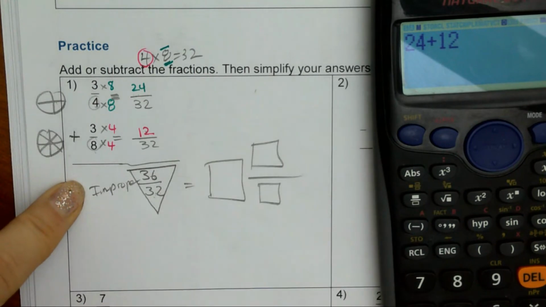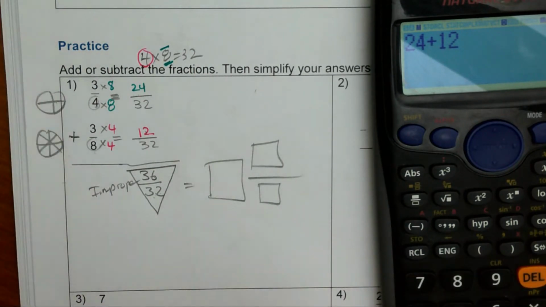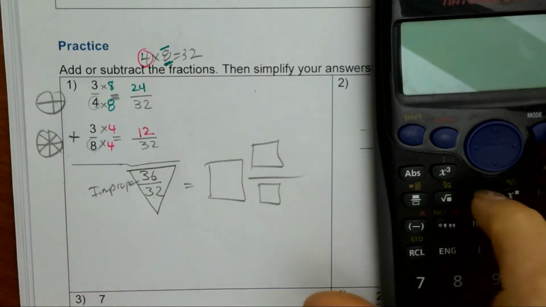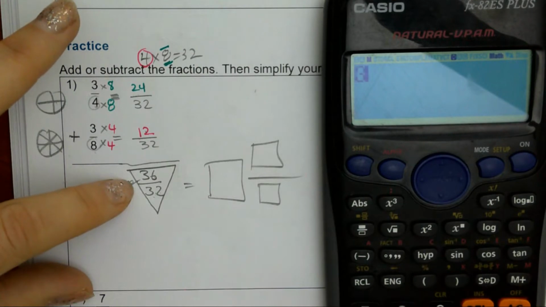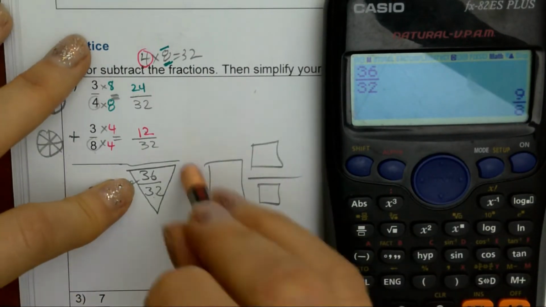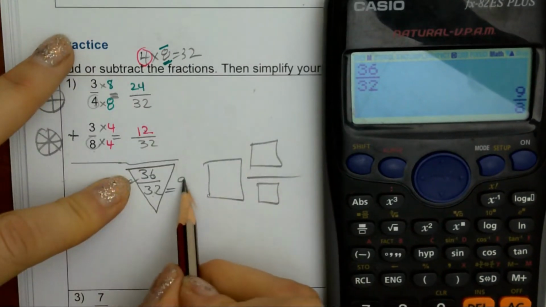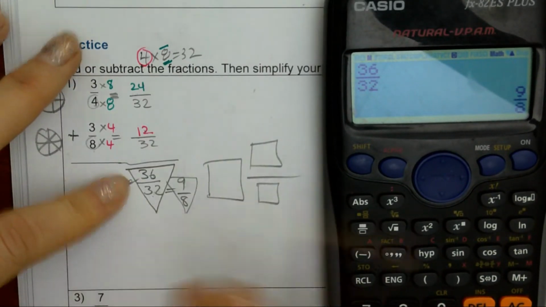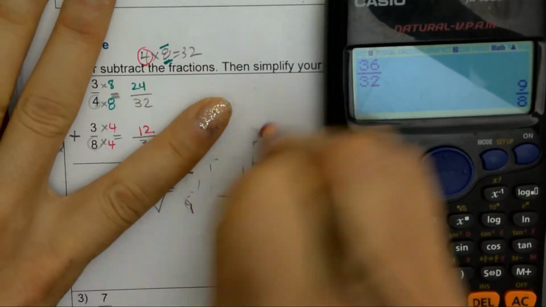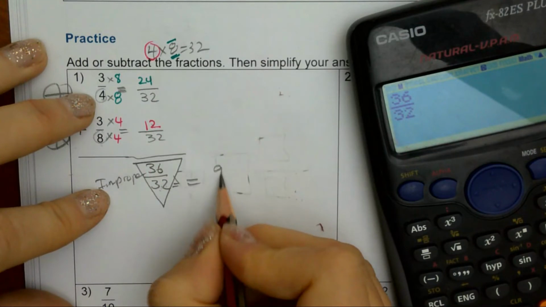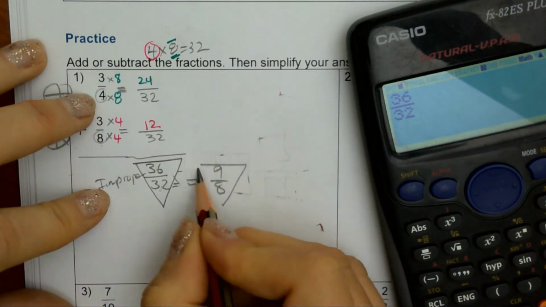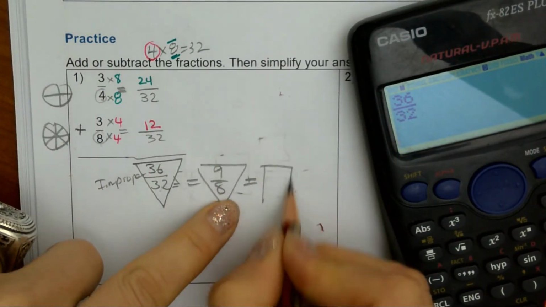Okay? Because if my mother says, how much cake do we have? And I say 36 over 32, it doesn't make any sense. My mother doesn't understand. So let's simplify this, 36 over 32. Okay, so that's more simple. It's equal to 9 over 8, but look, it's still improper. I have to make it mixed.